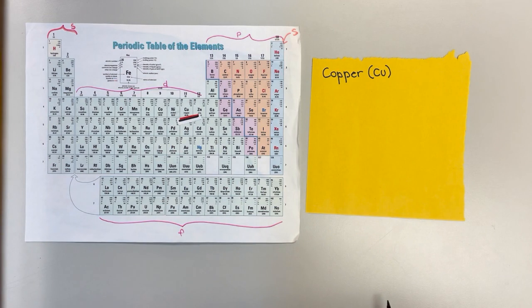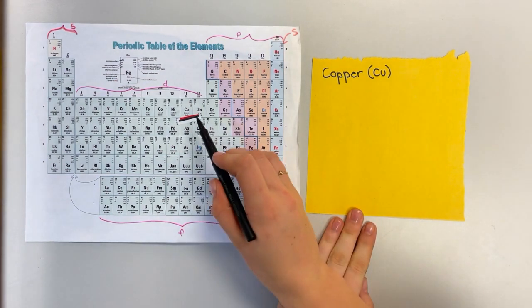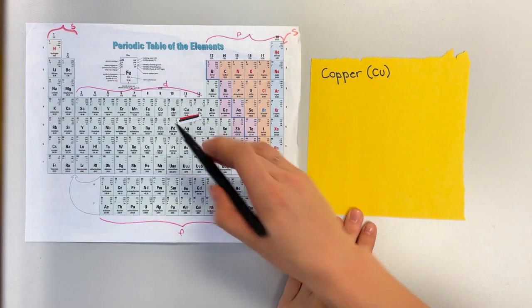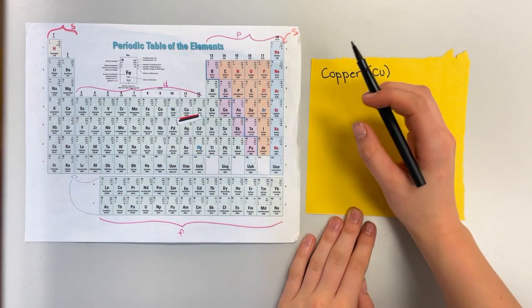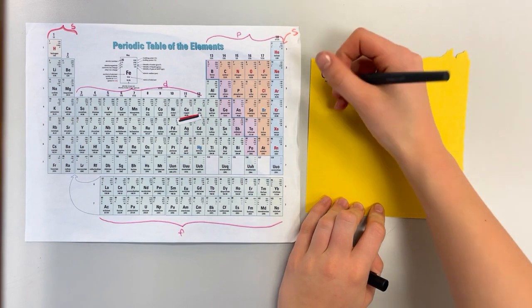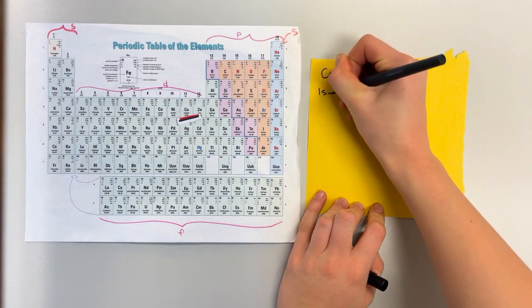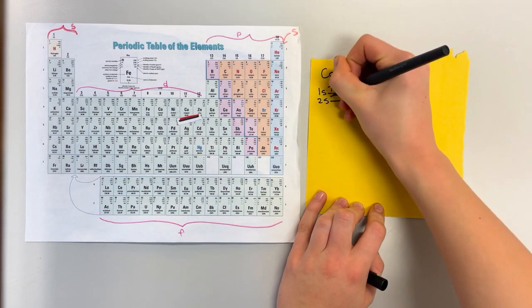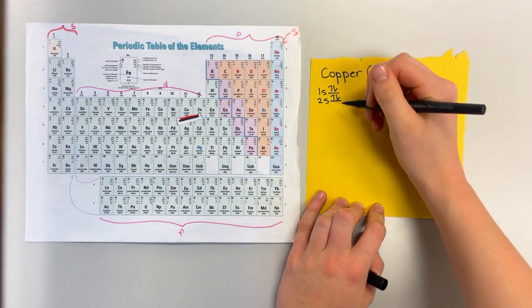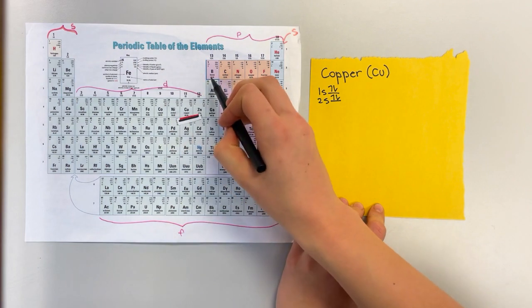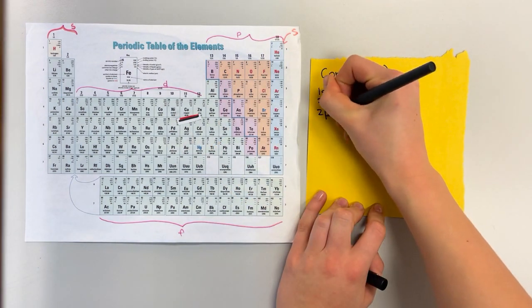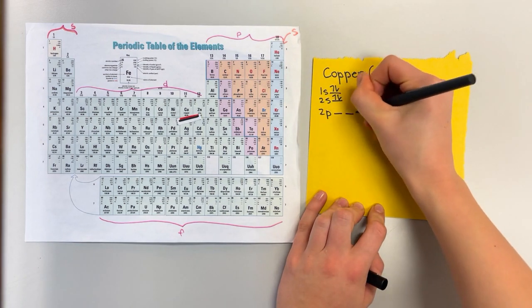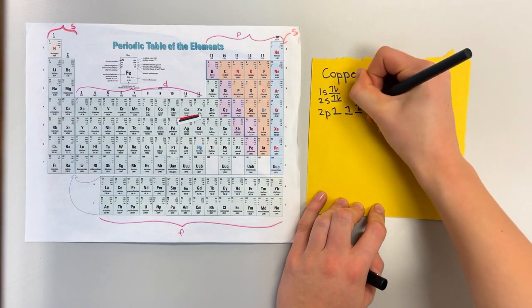Alright, let's do one last energy level diagram. We're going to be taking a look at copper right here. So let's take a look at all the orbitals we're going to be going through, and note that we're going through the d orbital this time. Starting off with 1s, 1 orbital, 2 electrons. 2s, 2 electrons, 1 orbital. Now we're moving on to 2p. We have 6 electrons and 3 orbitals. Fill all of those up.